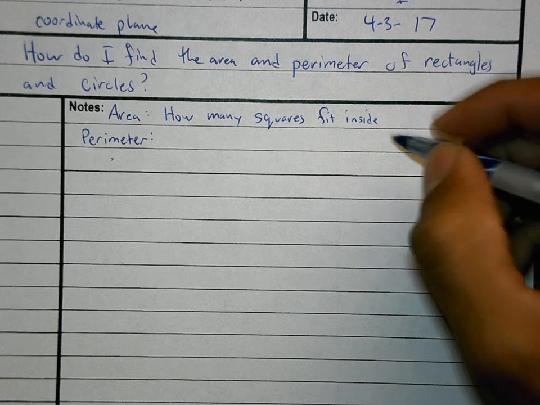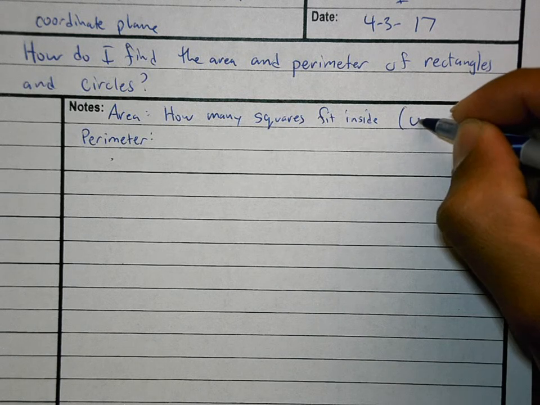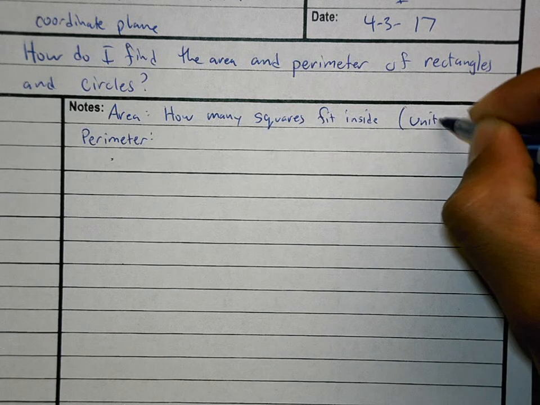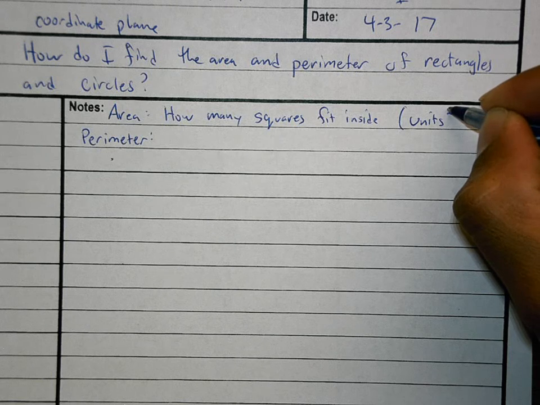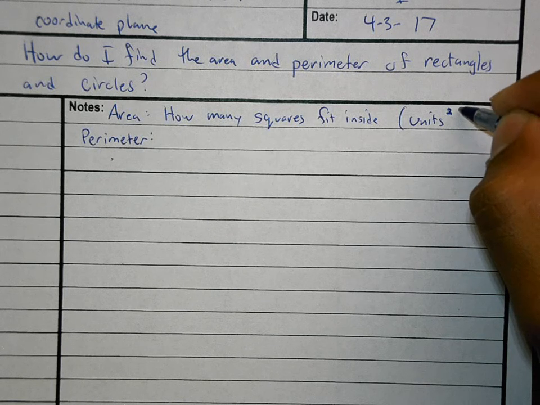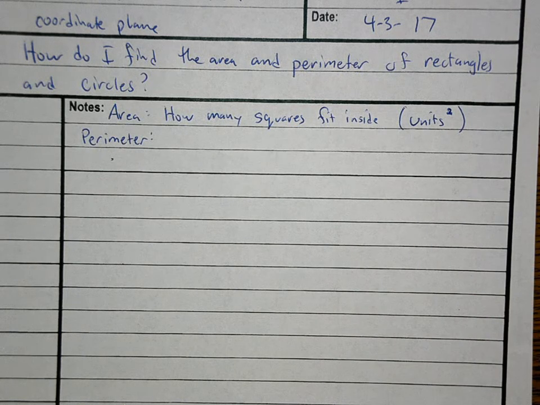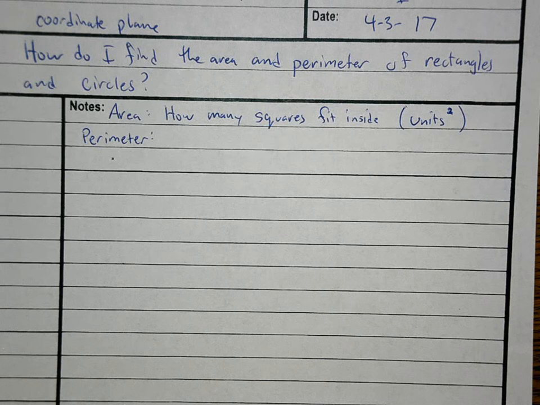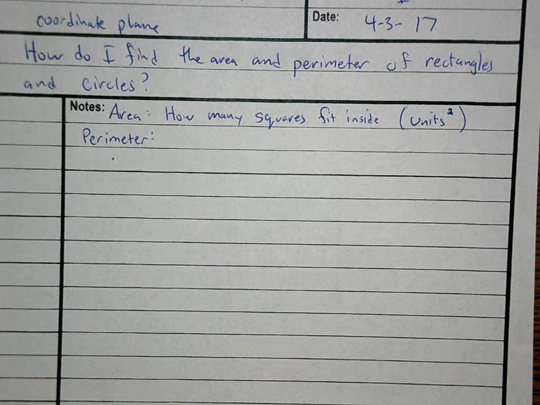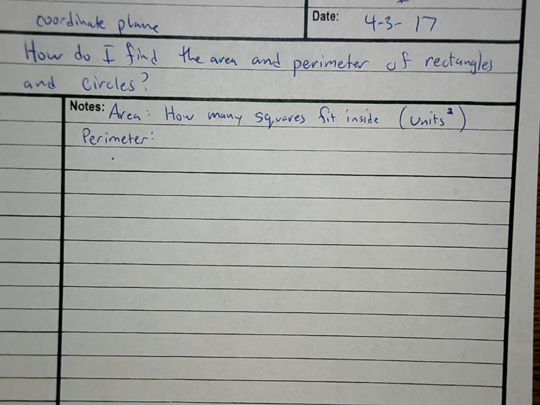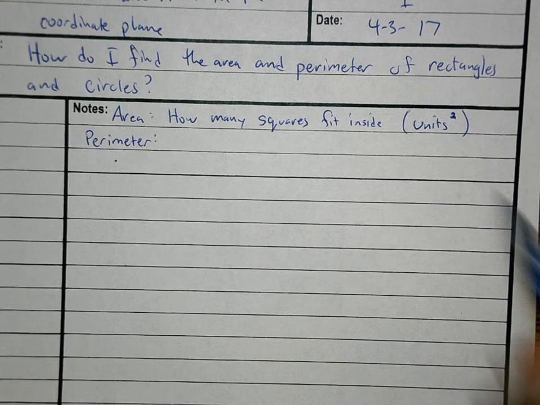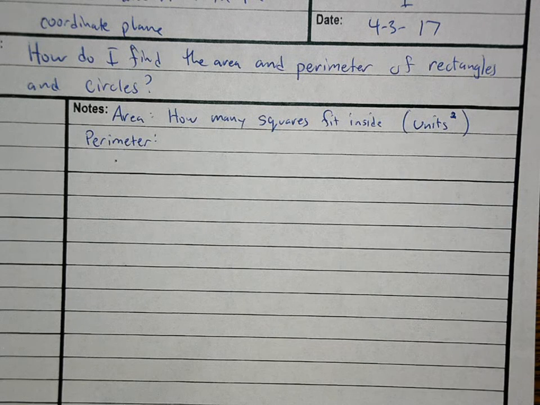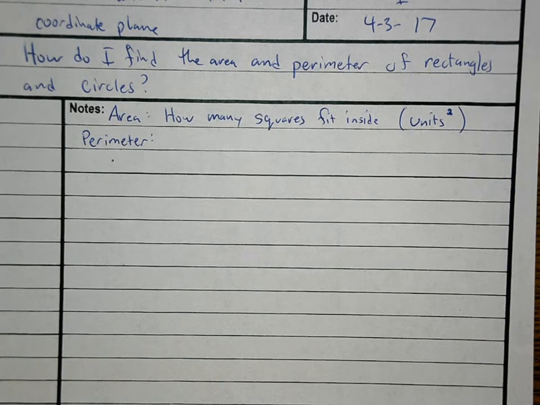One thing I put here in my notes from last year is I put units to the second power, like that, units squared. Whenever we measure area, if we're measuring in inches, it's inches squared. If we're measuring in feet, it's feet squared. If we're ever measuring in millimeters, it's millimeters squared. It's whatever the units are to the second power, because we have a length and we have a width. That's why we do it that way.